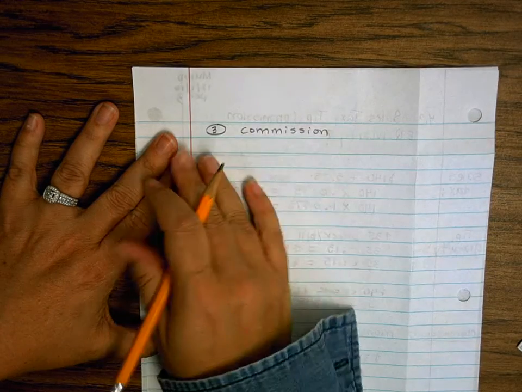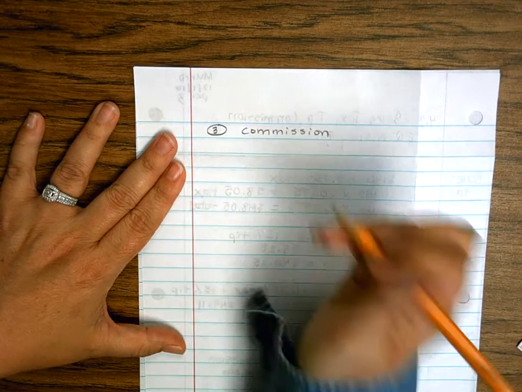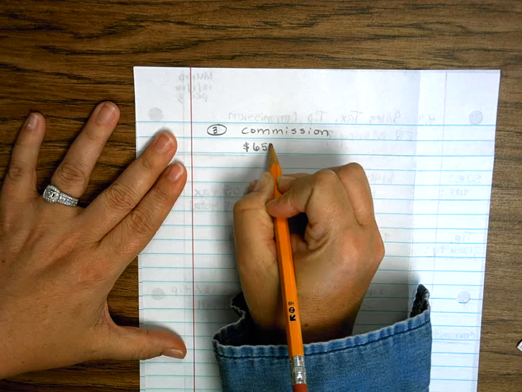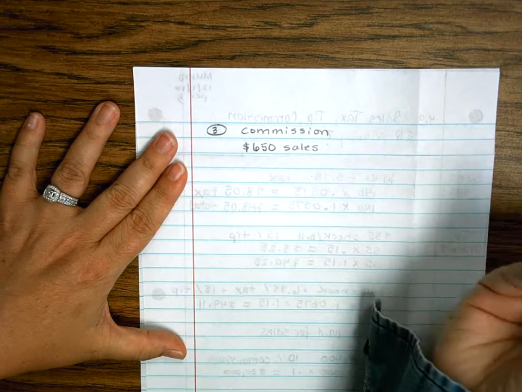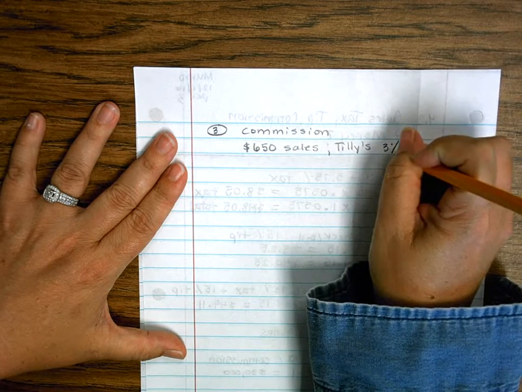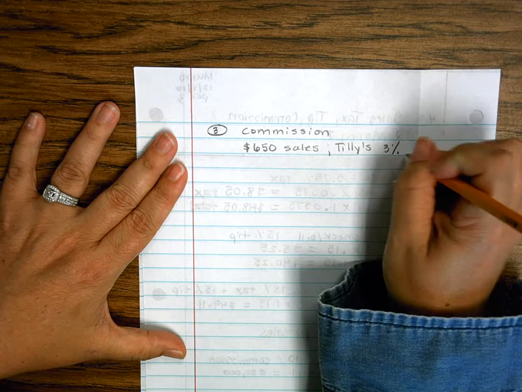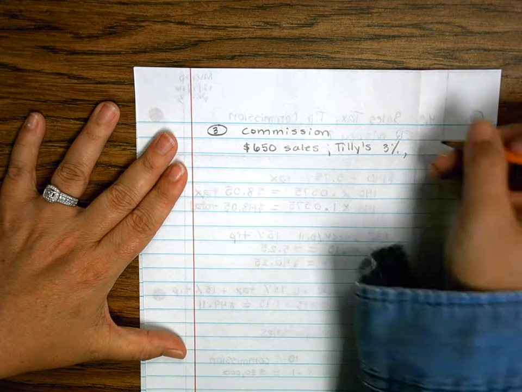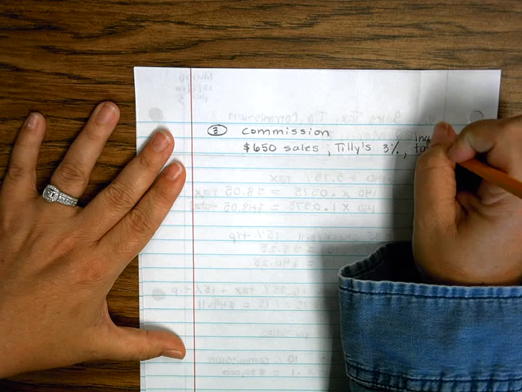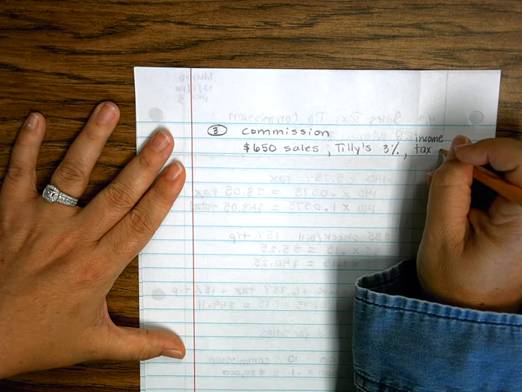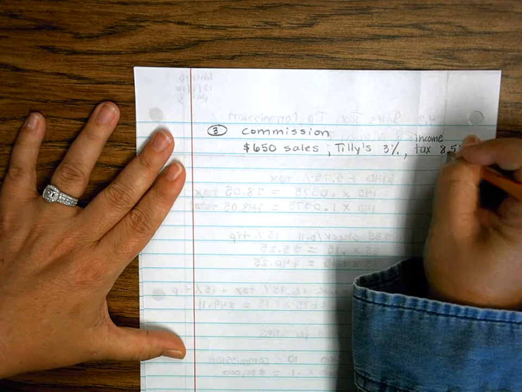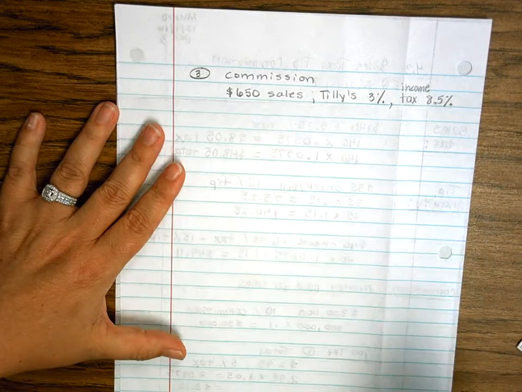Okay, let's say that you work at Tilly's, and in one day, you sell to people $650 in sales, and Tilly's is going to give you 3% commission, but then you have to pay the government some taxes, like income taxes, so you're going to have to pay a tax. I'm going to put right here income tax, so you know. Different than sales tax. And you're going to have to pay that tax at 8.5%. So I want you to tell me, after you pay the tax and everything, what do you profit? What do you make?